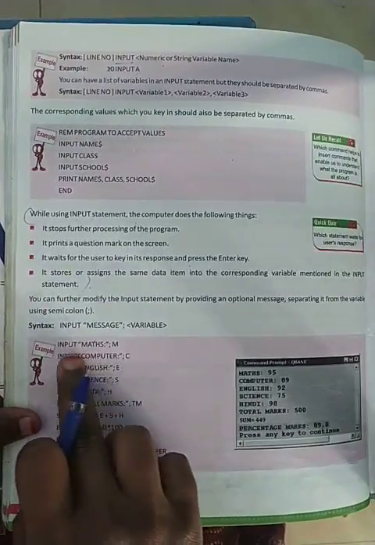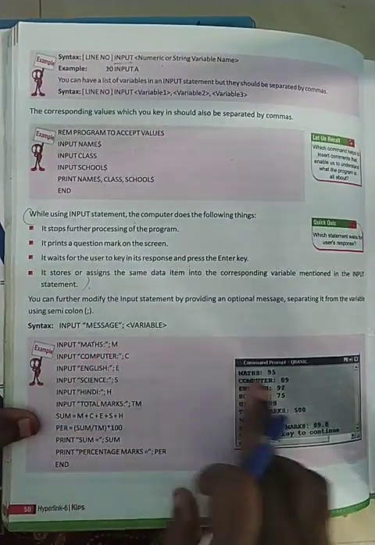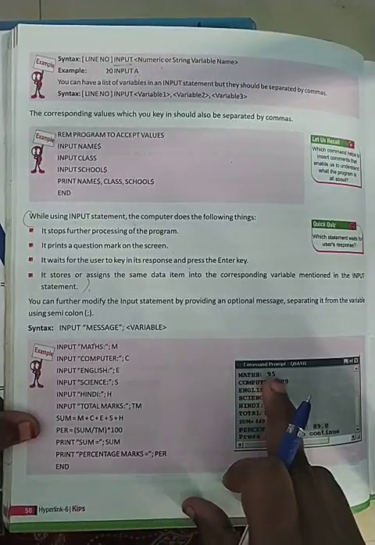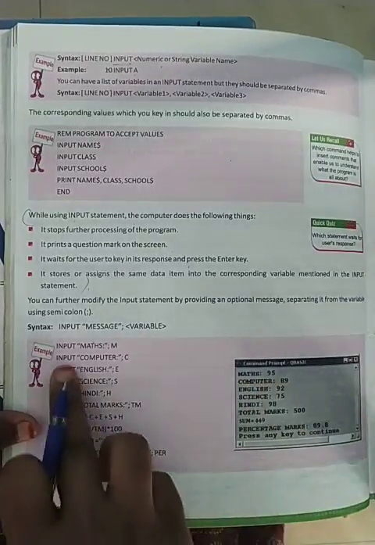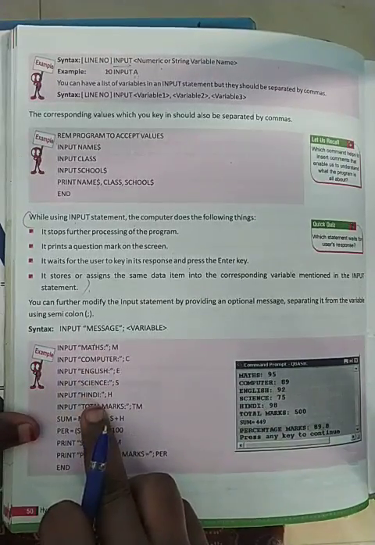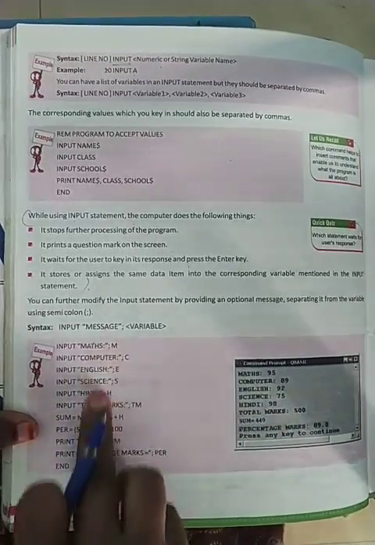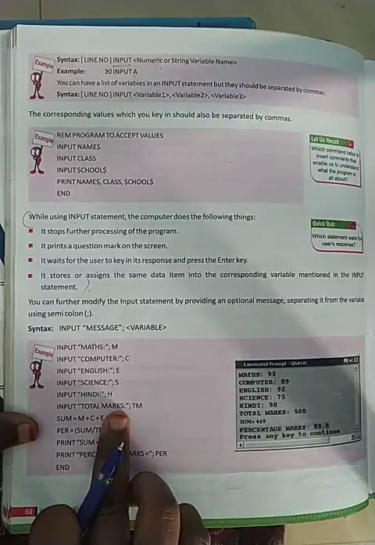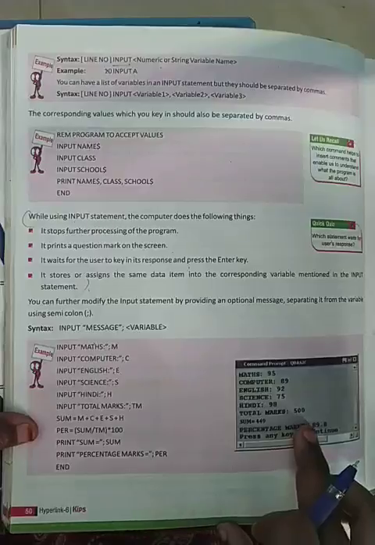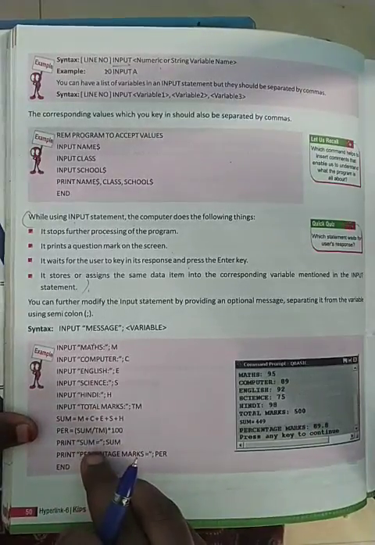Say input max. There it will prompt the question, what is the max? So it will say you have to put 95, and in the computer you should put 89. Likewise, you have to input all the marks for all the subjects, and finally the total marks will be added, or you have to add and give. Whichever way you want, you can do this.